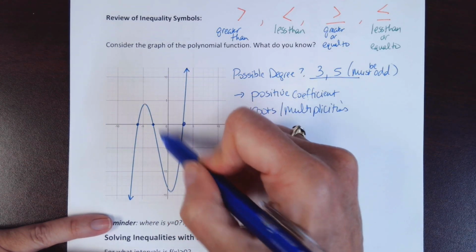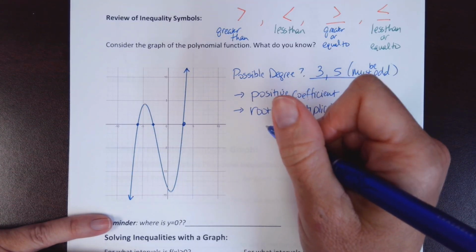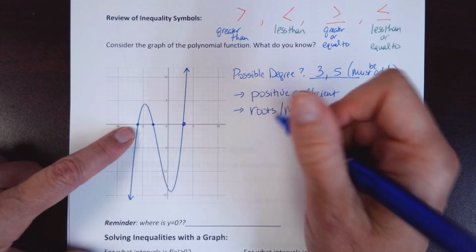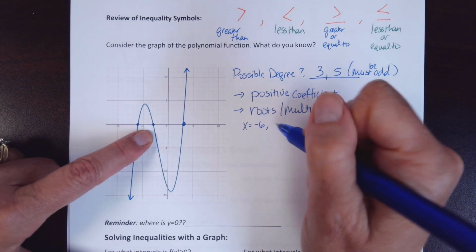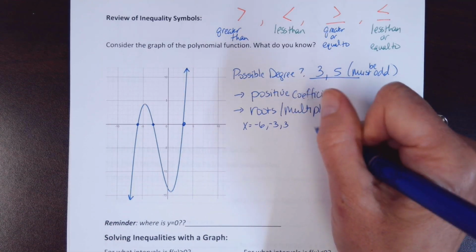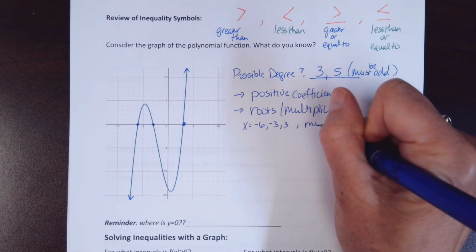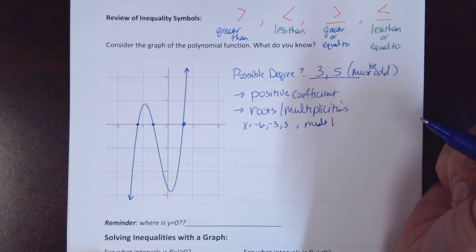They are all going straight across. So we have roots at, that looks like -6, -3, and +3. Each of them probably has a multiplicity 1 because it just shoots across. They don't slow down and flatten out.